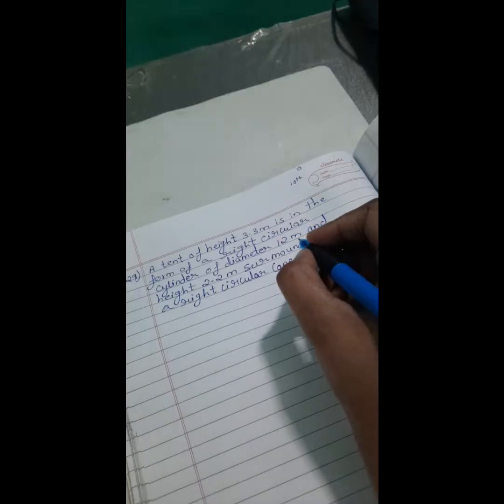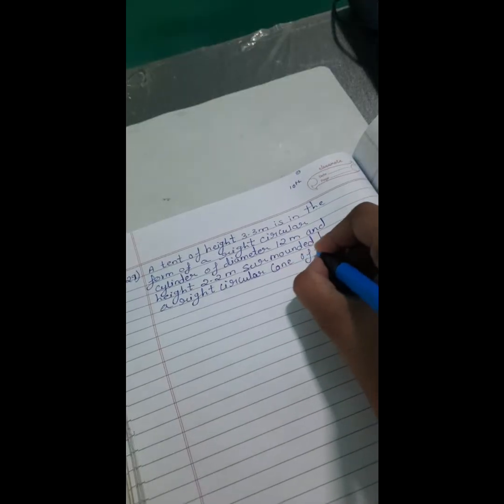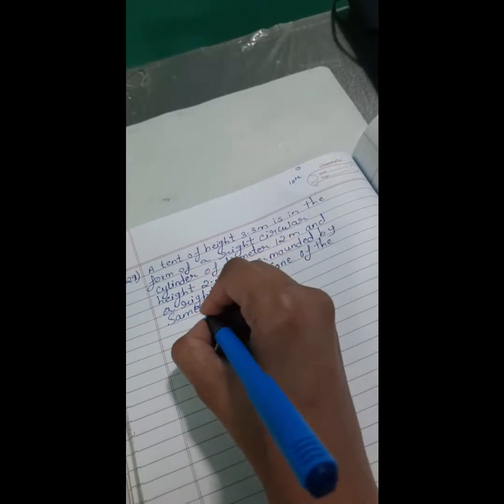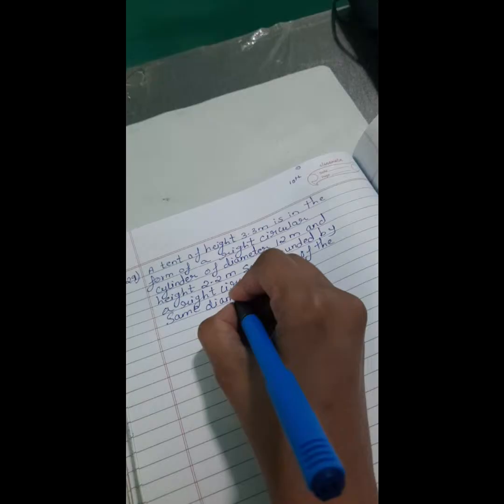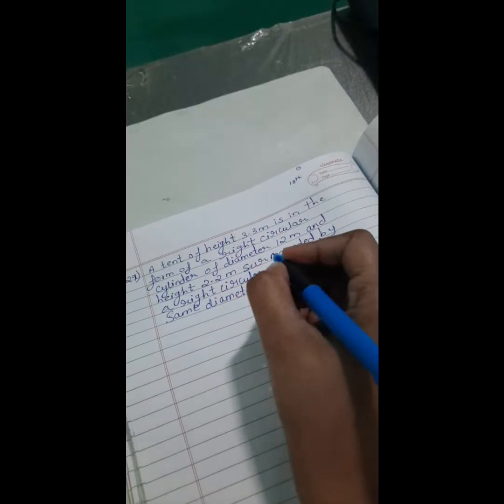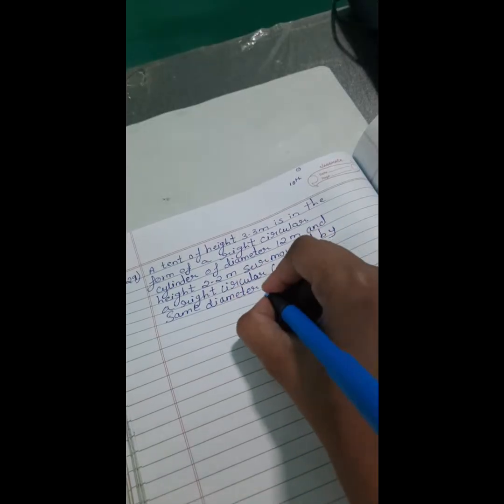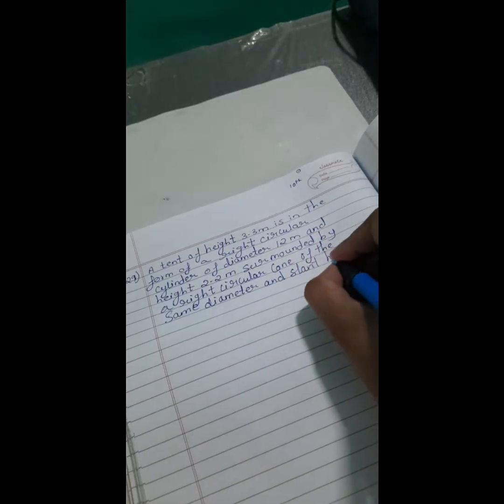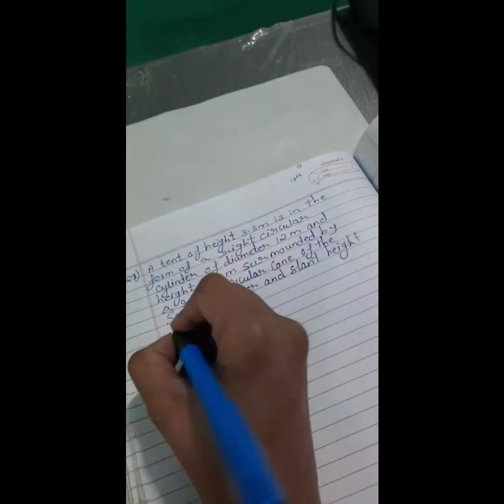Of the same diameter and slant height 6.1 meter.